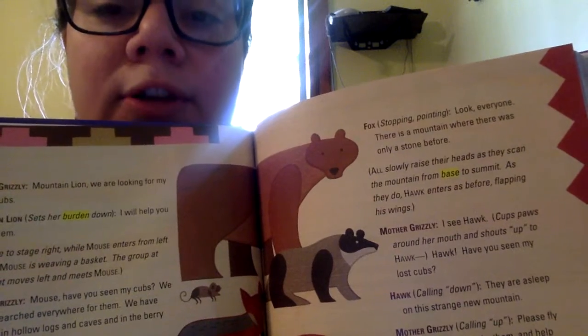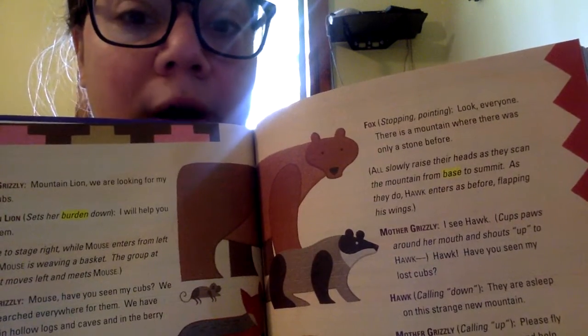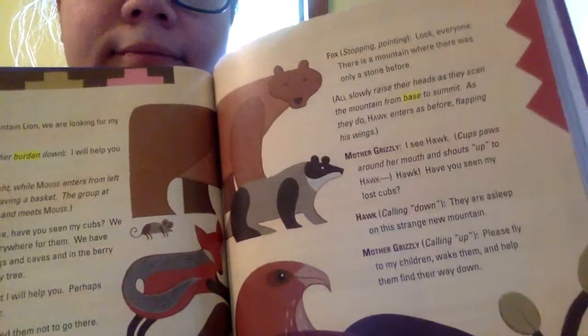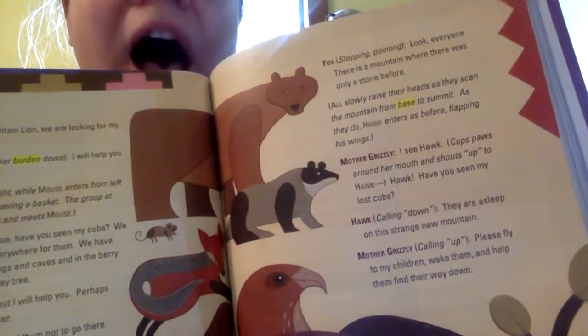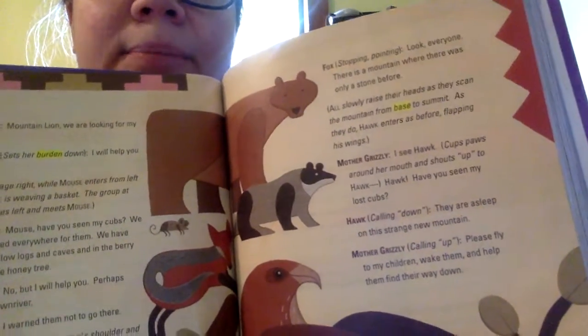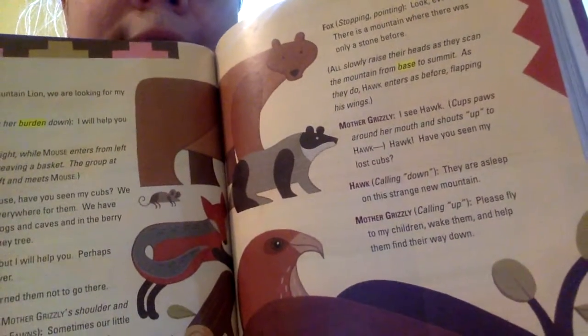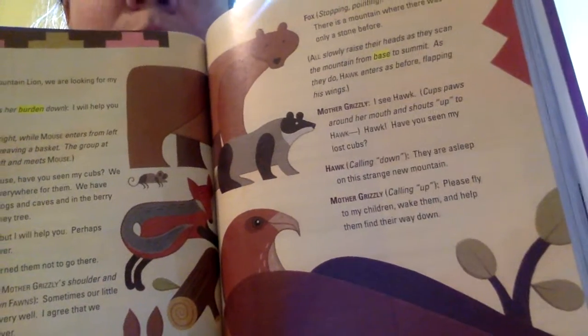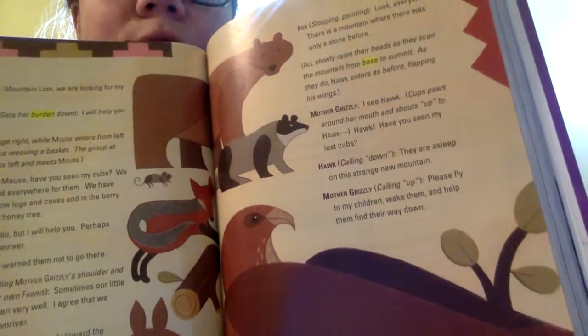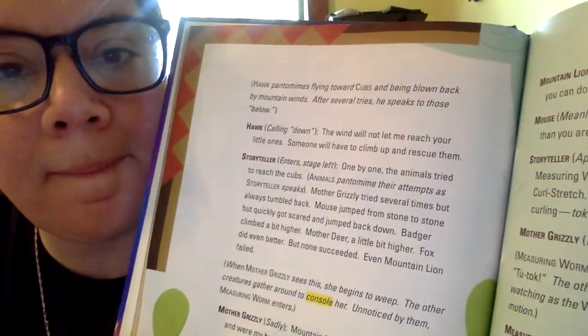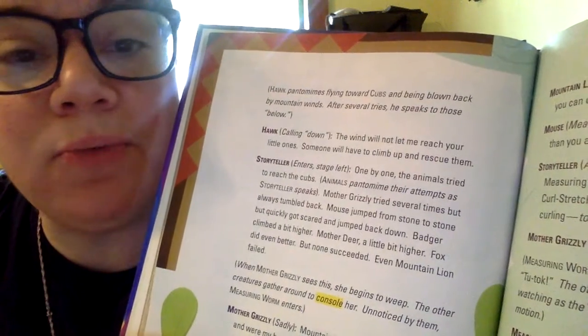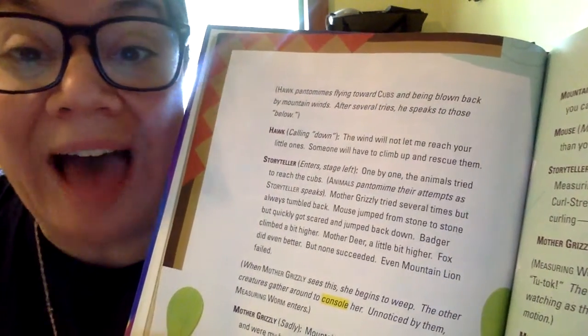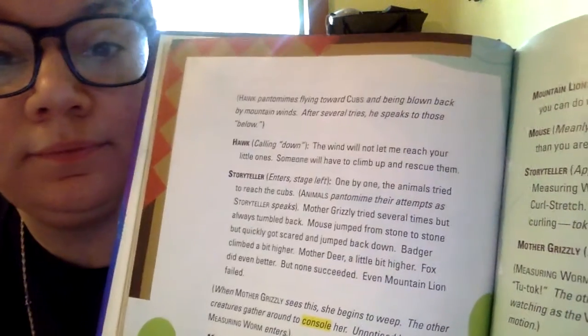Look, everyone, there is a mountain where there was only a stone before. I see Hawk. Hawk, have you seen my lost cubs? They are asleep on the strange new mountain. Please fly to my children, wake them, and help them find their way down. The wind will not let me reach your little ones. Someone will have to climb up and rescue them.